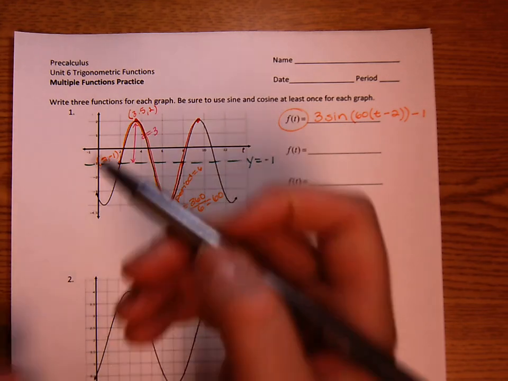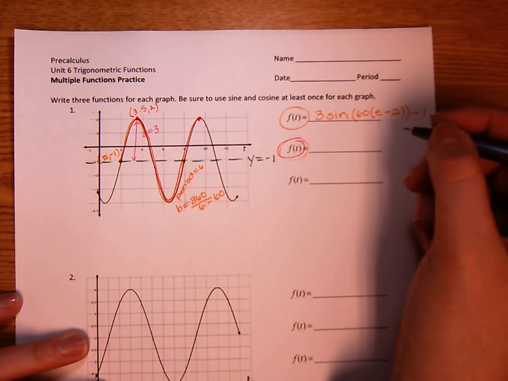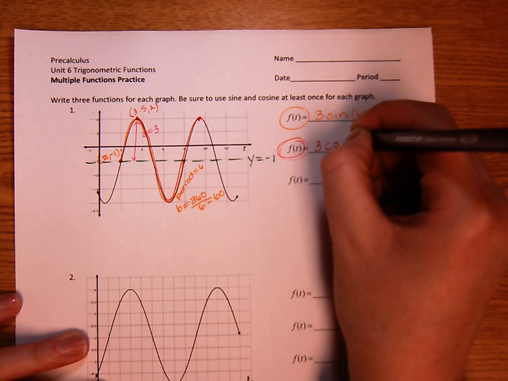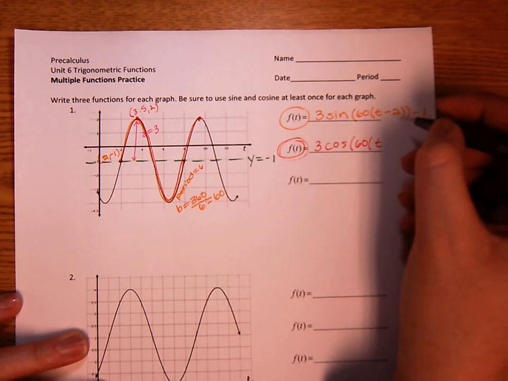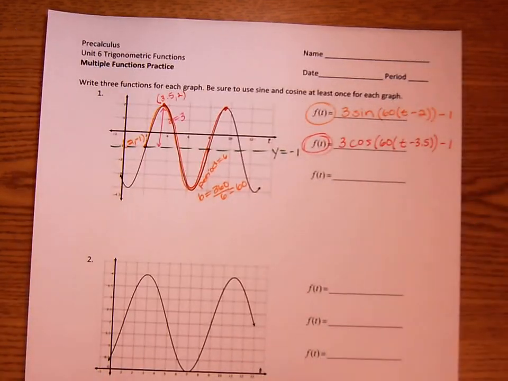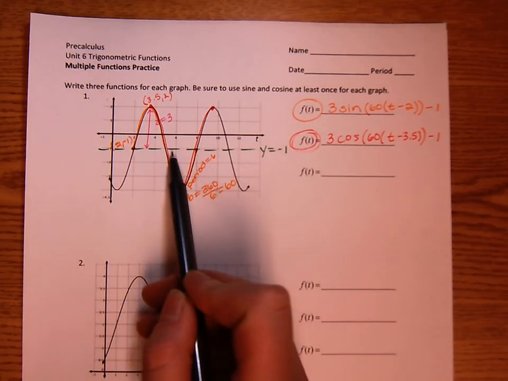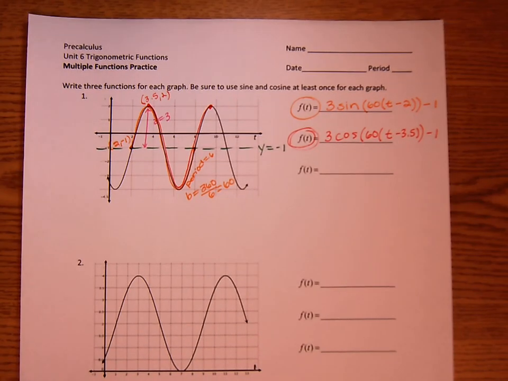For cosine, since I'm starting up at a maximum, I do not need a reflection over the x-axis, so I'm still going to start with positive 3 cosine. My frequency would stay the same, and in this case I'm shifting 3.5 to the right, minus 1. So I'll let you choose to do any other point phase shift. If you want to start somewhere on the center line, you'll be using sine. If you want to start somewhere at a relative extrema, you'll be using cosine.